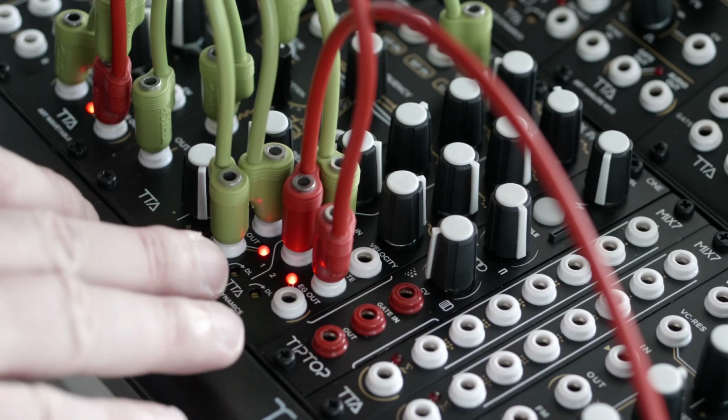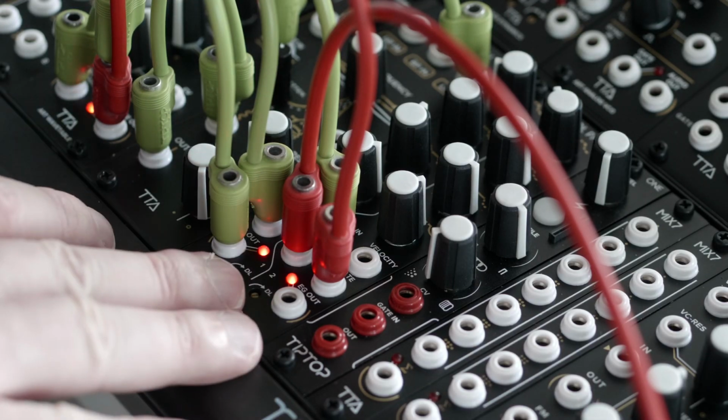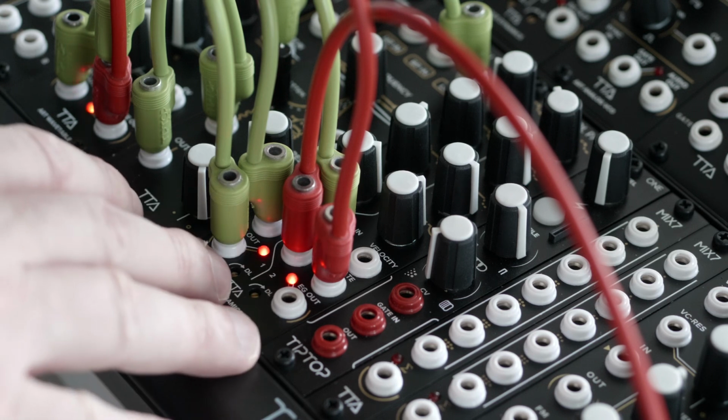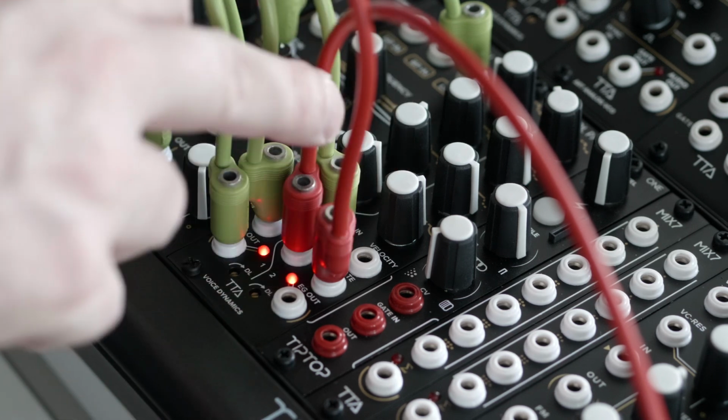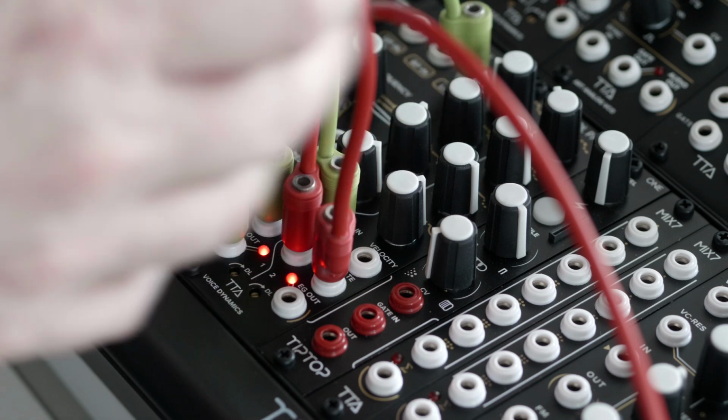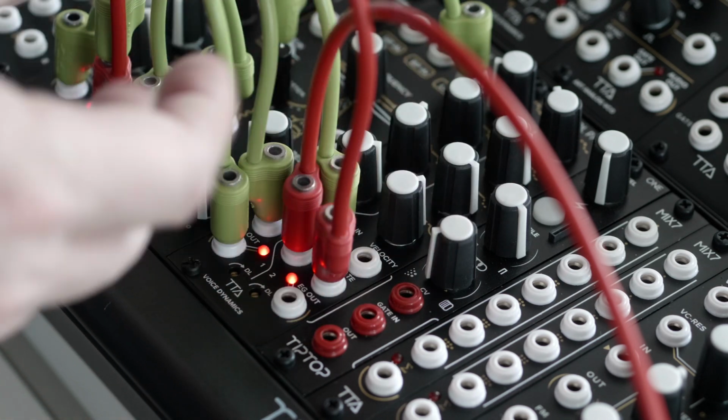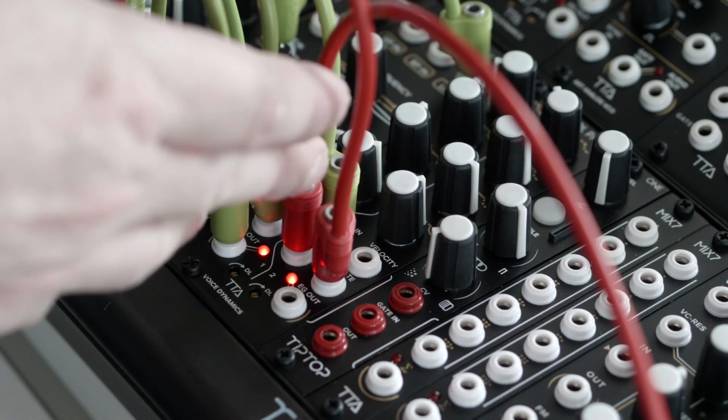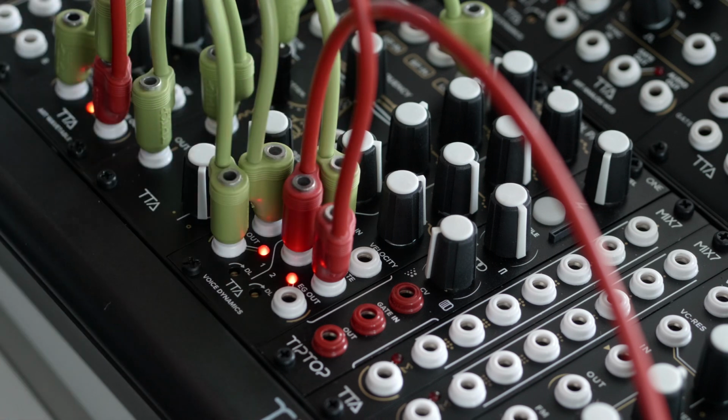One of the nicest things about control path is that it's sensitive to velocity. That can be patched from any CV source that you have, sequencer, LFOs, or it can be synced to the notes that are coming in, for example, on Octopus, from the velocity out on Octopus.